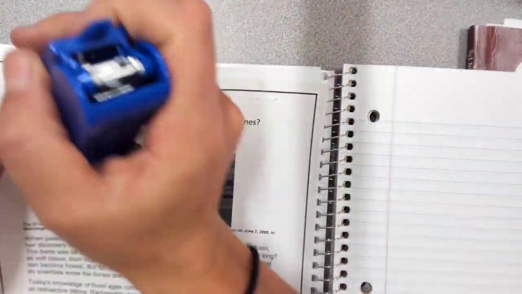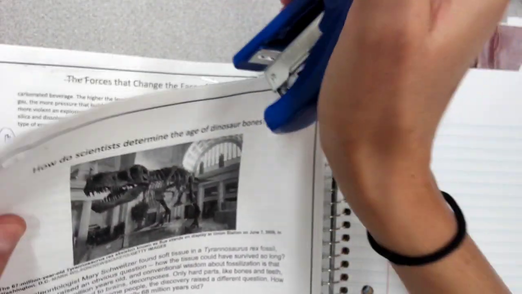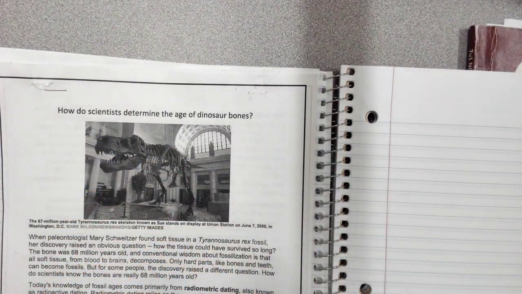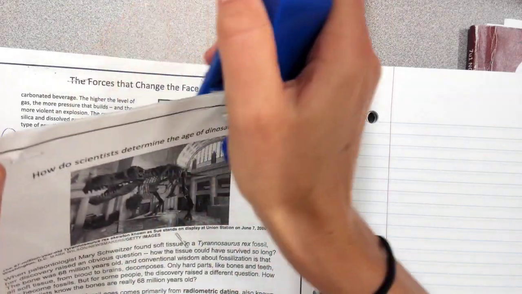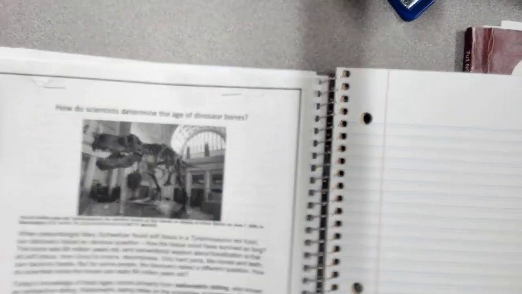All right. And then we're going to staple those two. And the stapler is a fun one. Okay, perfect. So there we go.